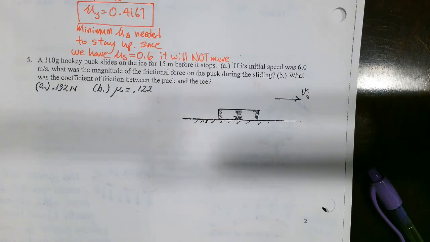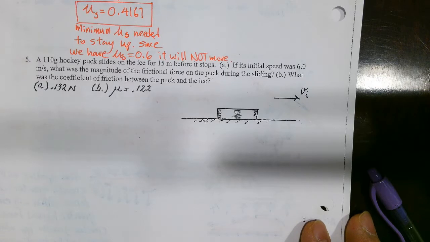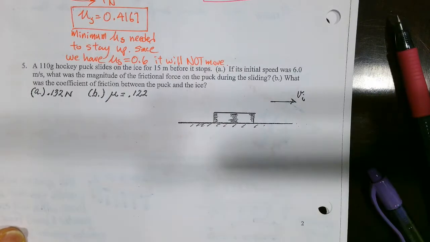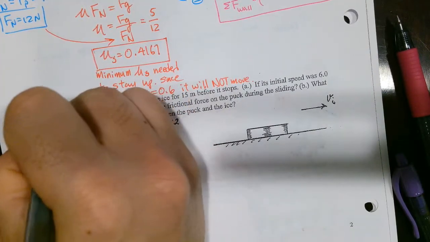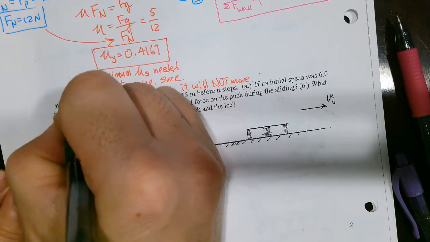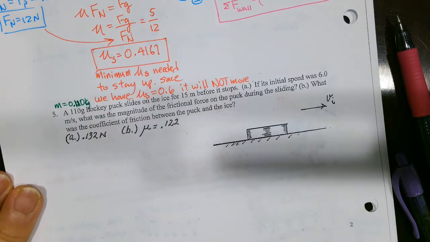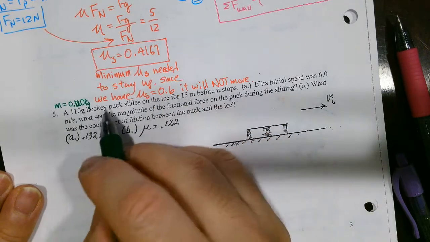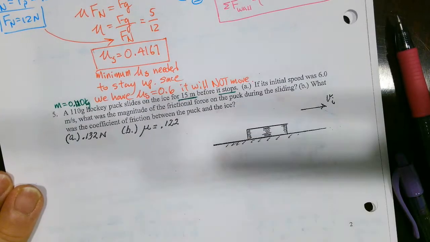So let's take a look at number 5. A 110 gram hockey puck. I think it might be a good idea to convert that mass of 110 grams into kilograms. 0.110 kilograms. And then it slides on the ice for 15 meters and it stops.